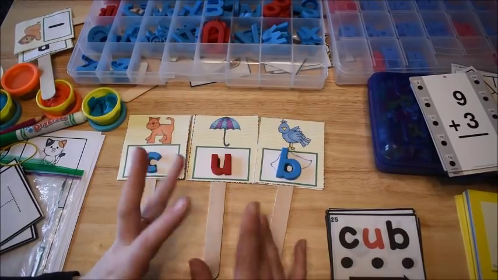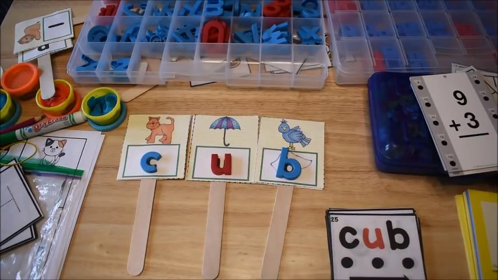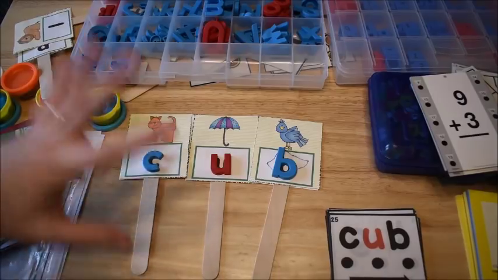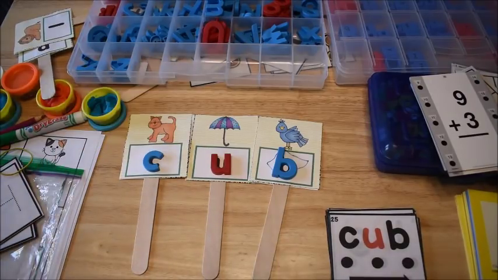Little children really need to be able to use their fingers and to really practice things with their hands. So anyways, that's why we're called Fun Hands-On Learning, because I love to let kids get in there and practice and learn with their hands.